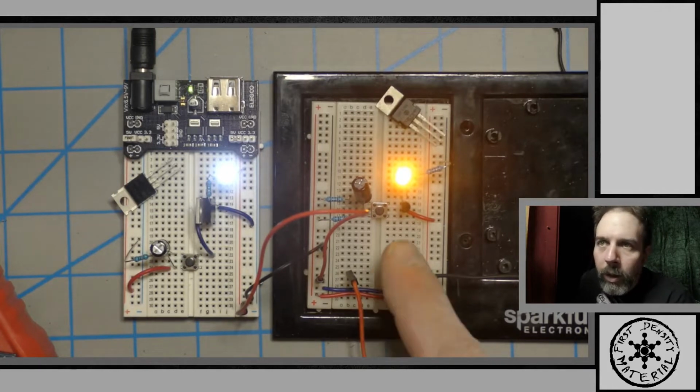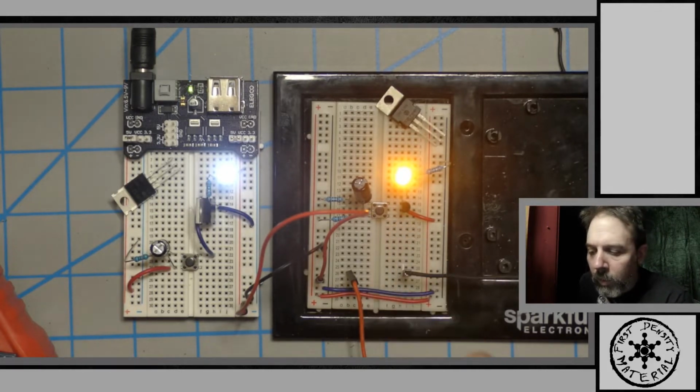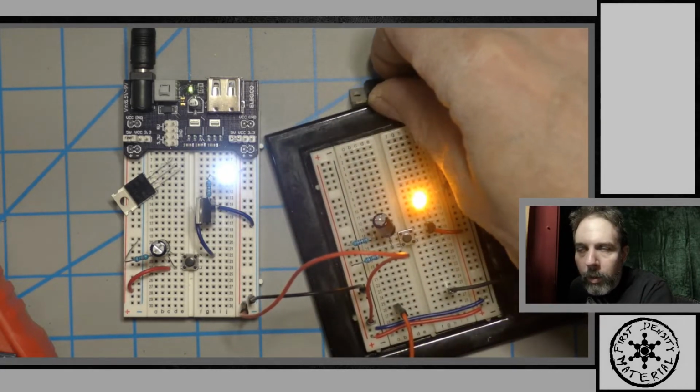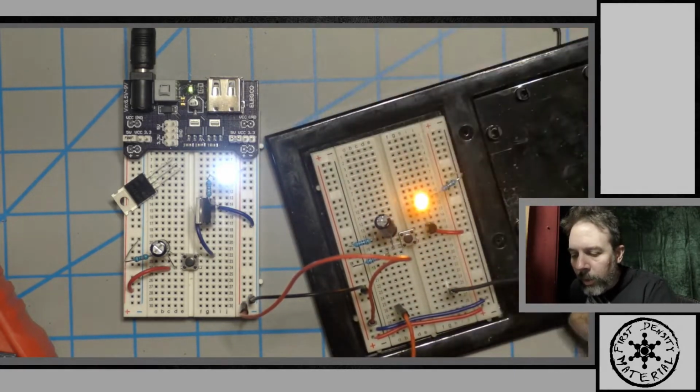Now I chose the smaller variation of the transistor for this. I just wanted to show you that they look alike. The only difference is the numbers on them, and certainly their application.